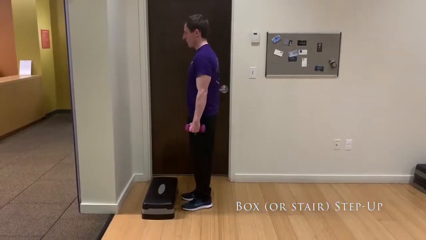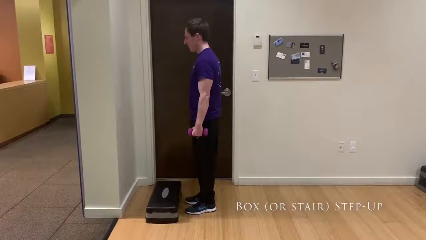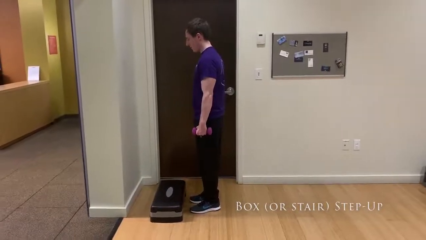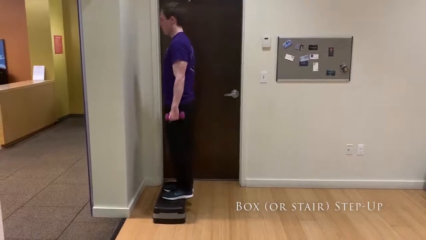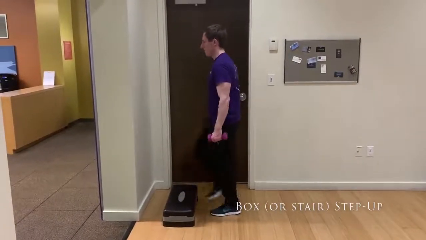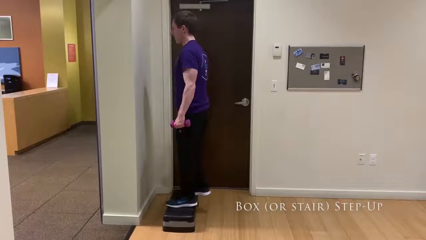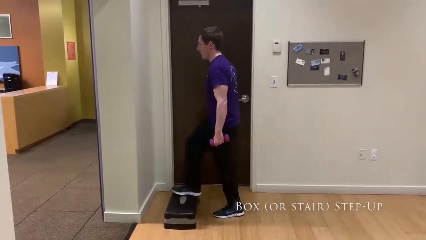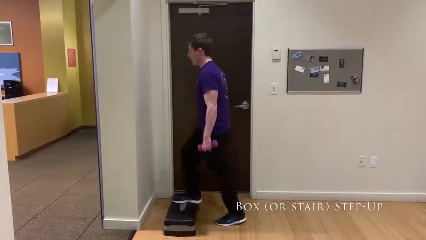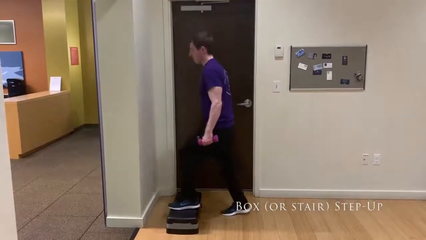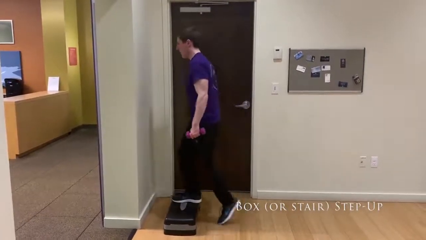The next set of exercises are step ups. You'll face a small step or a staircase. If you're using weights, you'll hold one in each hand. Go ahead and start stepping up and back down. Your speed is up to you. Just make sure you are safe and controlled as you go. And you will do your first set leading with your right foot, second set leading with your left foot. And for this one, I'll have you do 4 sets just to keep it even.